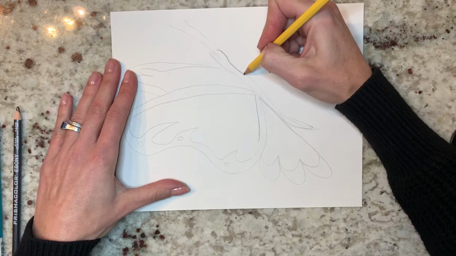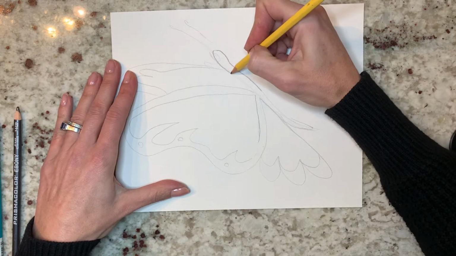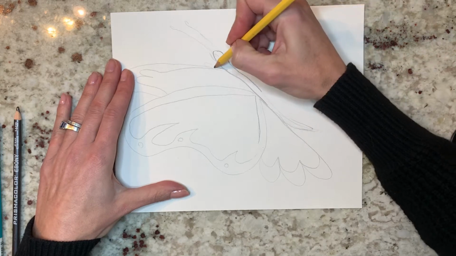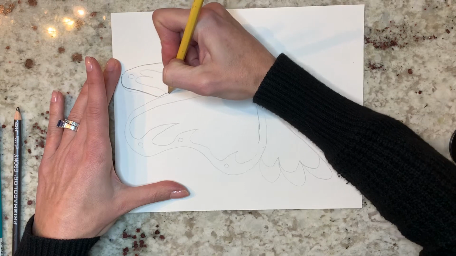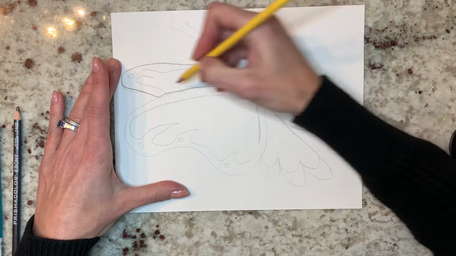So I did this little butterfly here. Why did I do a butterfly? I don't know. Maybe it's because it's cold out now and butterflies make me think of spring and summer. So anyway, I have this butterfly shape here.